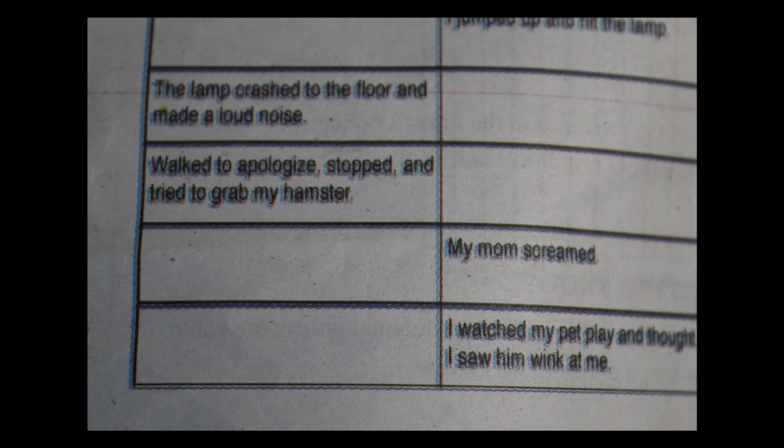So mom screamed. I knew my mom had seen my pet. All right. And finally we have, I watched my pet play and thought I saw him wink at me. Now the cause here is as a result of being placed in the cage and it being tightly secured.